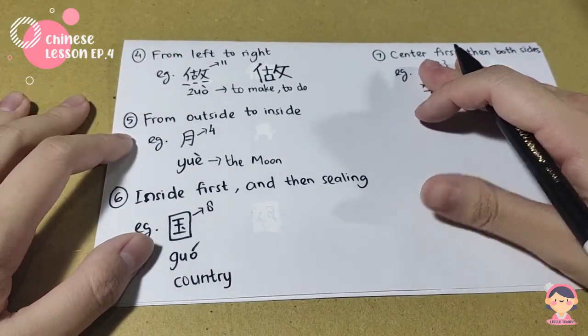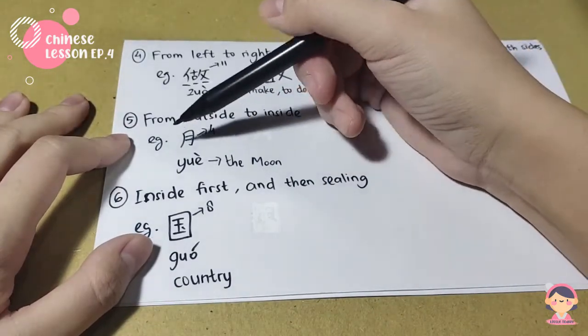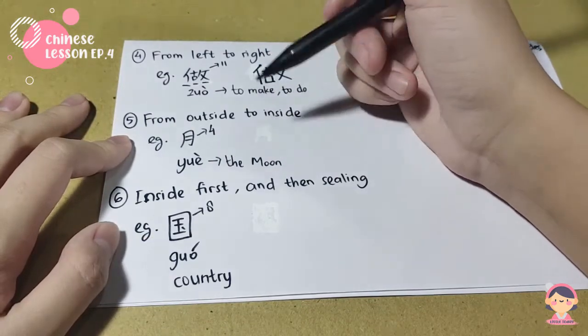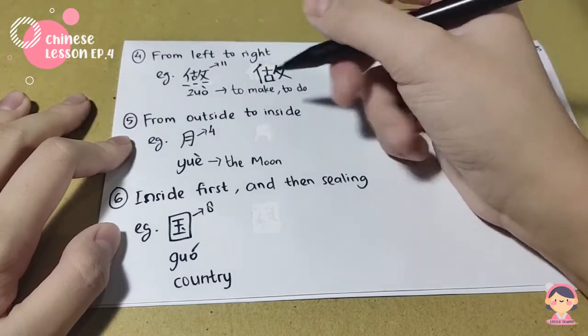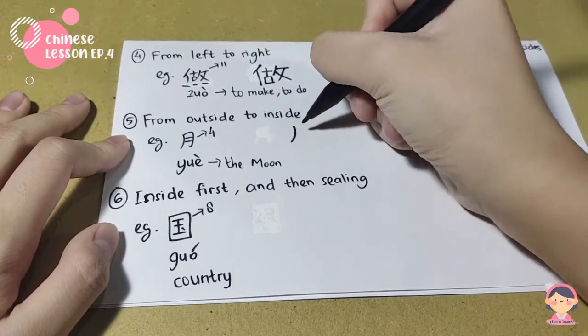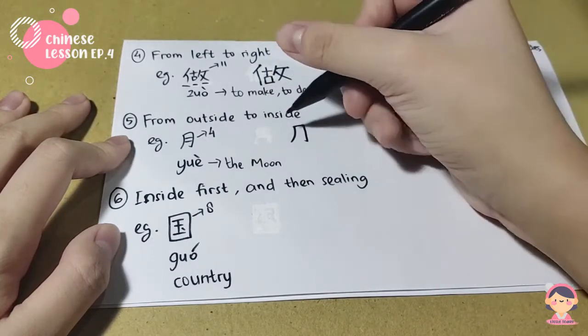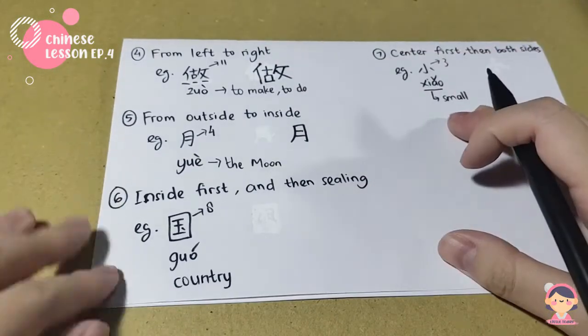Rule number 5 is we write from outside to inside. For example, 月 is the moon and it has 4 strokes. So it's like 1, 2. We need to write the outside first and then 3, 4, the inside.